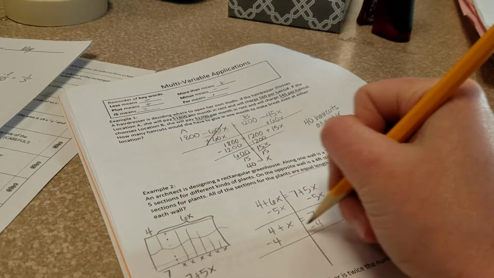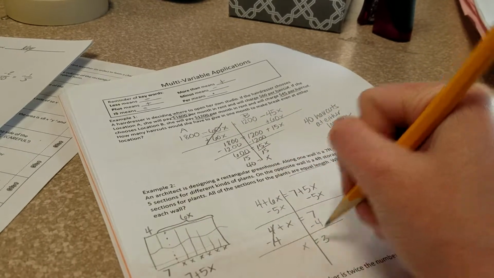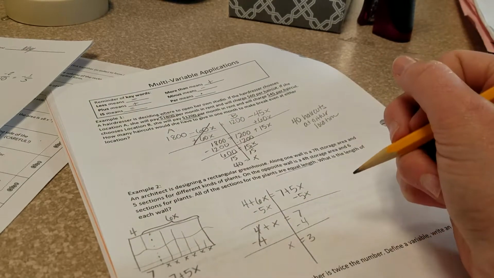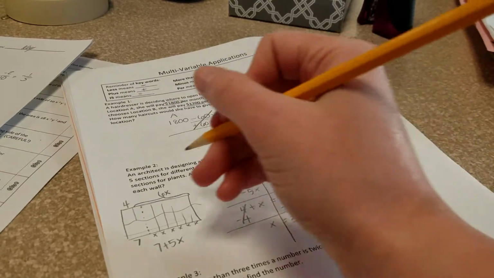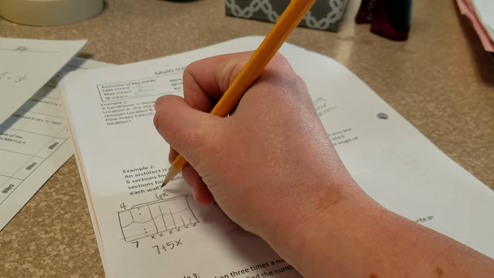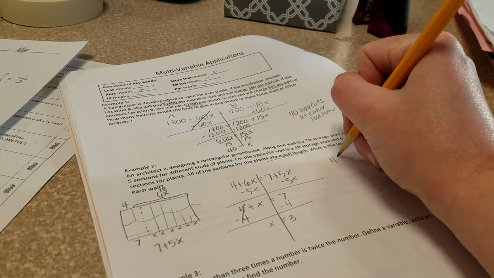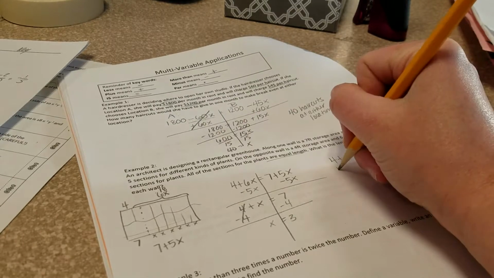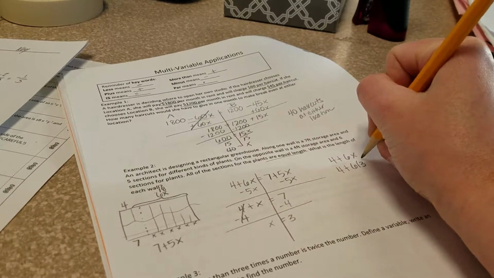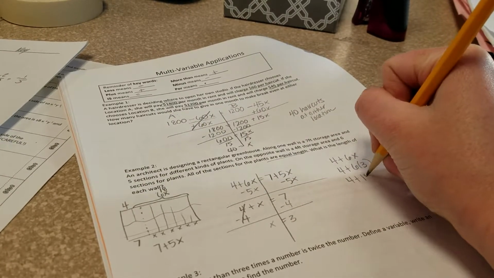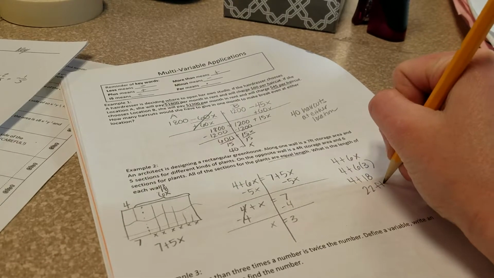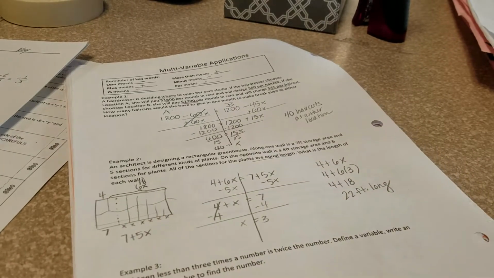Subtract 4. So x equals 3. So what's the length of each wall? x is just 3, which means 6 times 3 is 18, which means the whole wall, 4 plus 6x, if we plug in 3, we're going to get 4 plus 18, which is going to be 22 feet long.